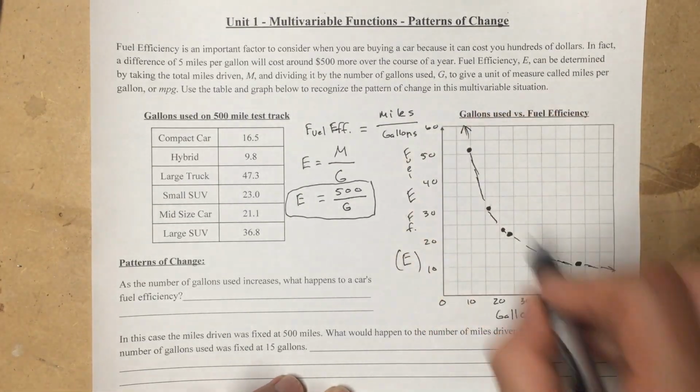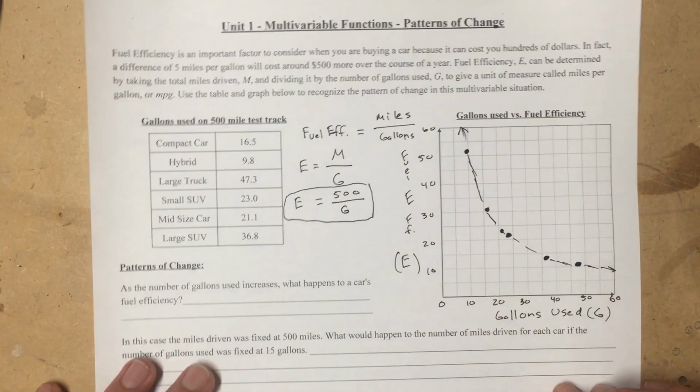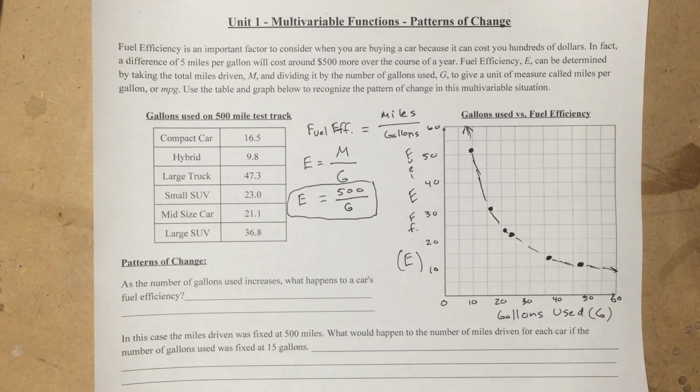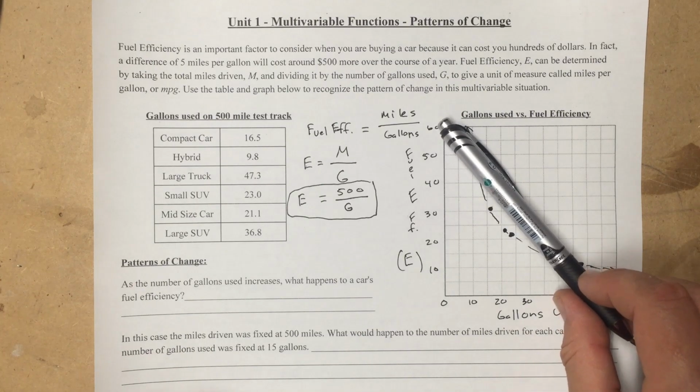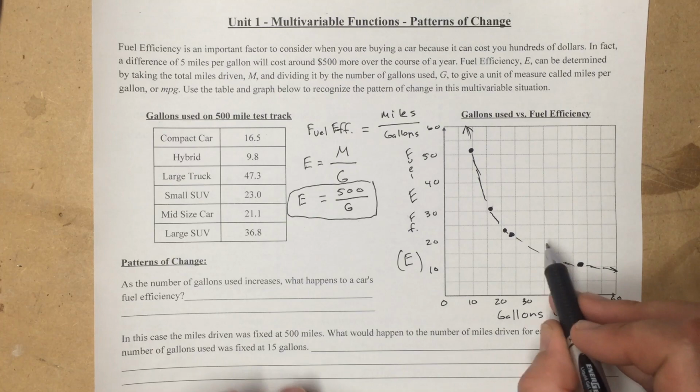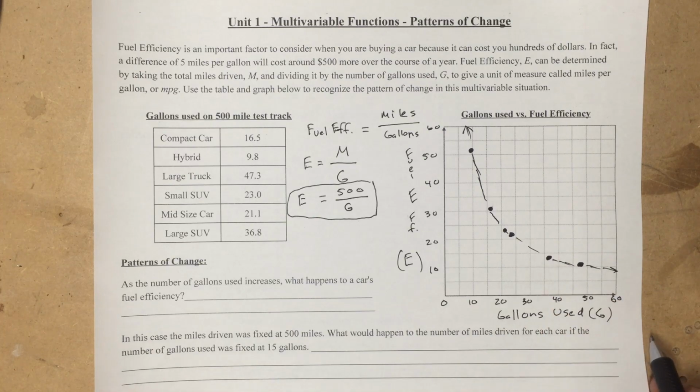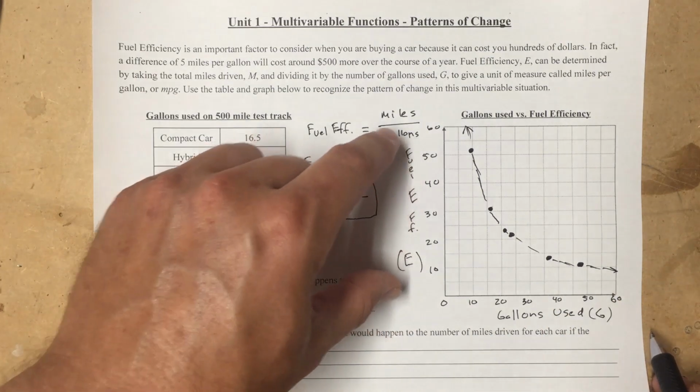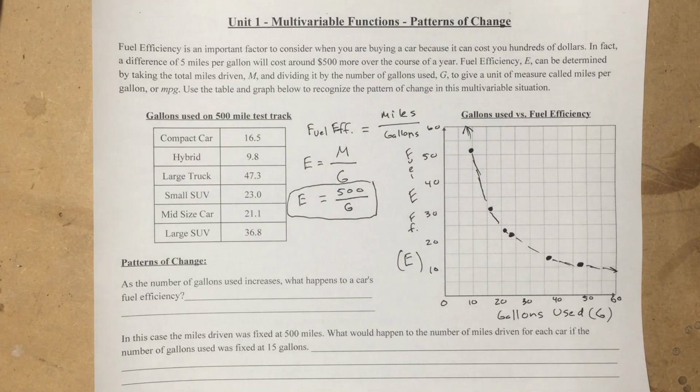It's not a straight line going this way. And that kind of makes sense, because if this was a straight line, that would assume that this would go below 0. And for fuel efficiency, that doesn't really make sense. You can't have a negative fuel efficiency. So it kind of would make sense if this would curve off.